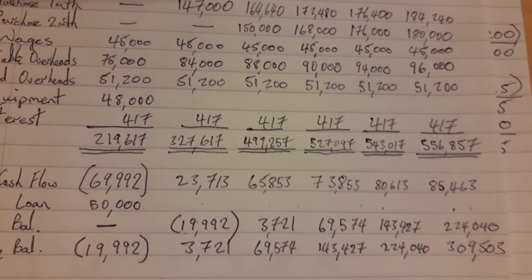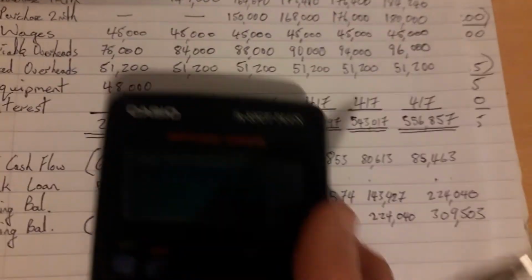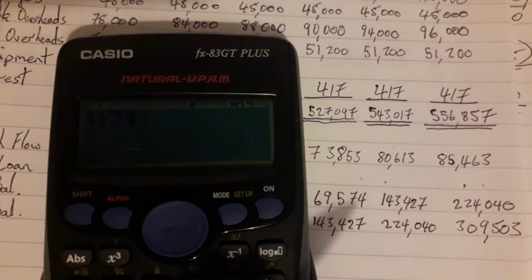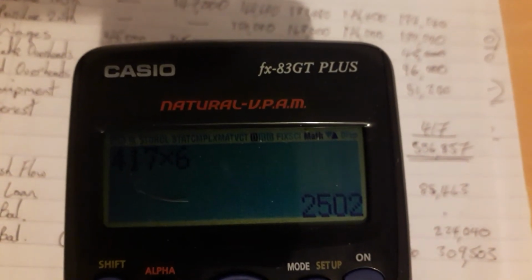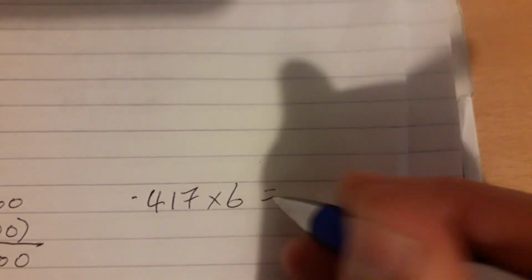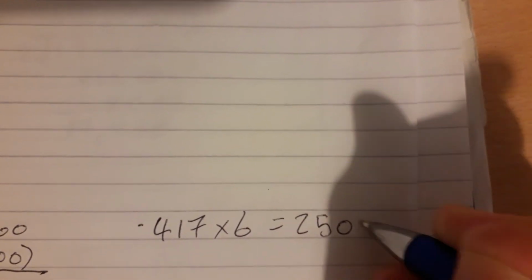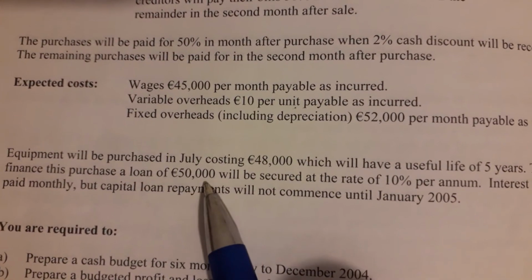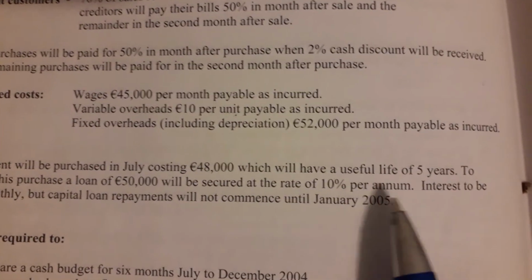So just to show you what you would get, if we took that 417 for a start and multiplied it by 6 for 6 months, we get a figure of 2,502 euros. But watch what happens when we go back and recalculate the interest from the very beginning. The loan was 50,000, it's 10% per year.